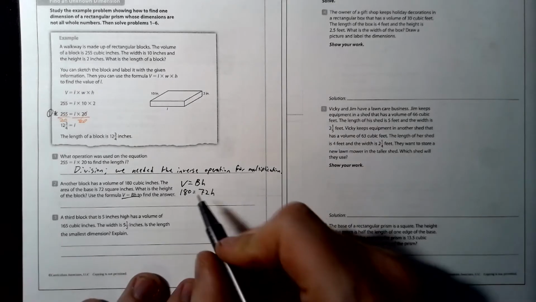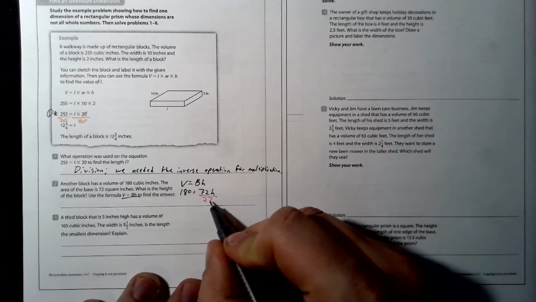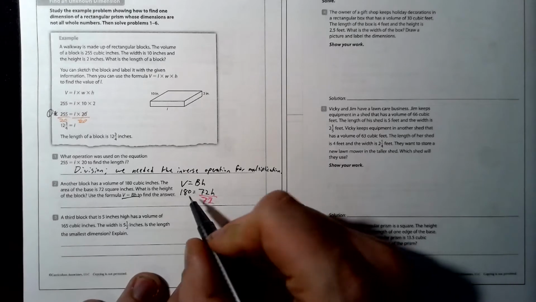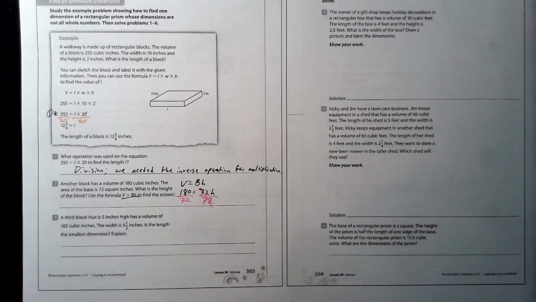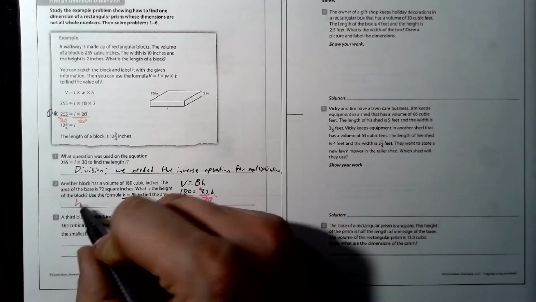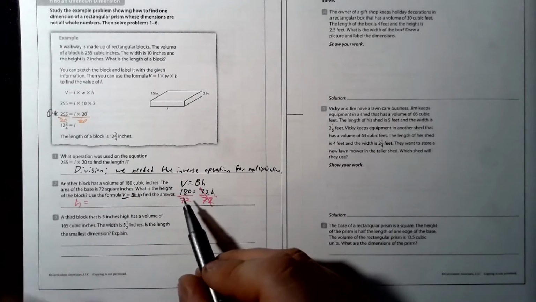We do not have our height. Much like in our example, we are just going to do the inverse operation, and we will divide both sides by 72. That will eliminate the 72 on this side, leaving us with a height of whatever 180 divided by 72 will be.